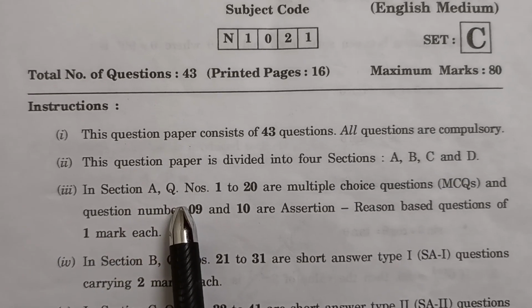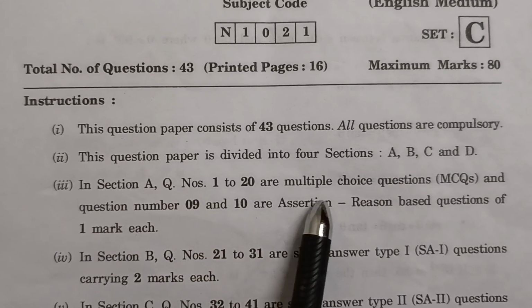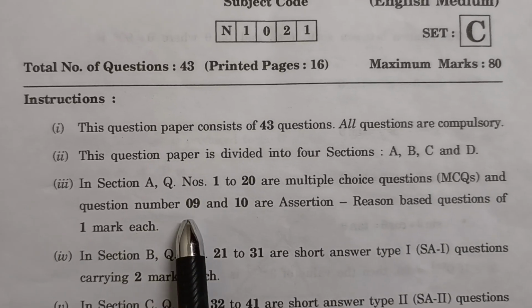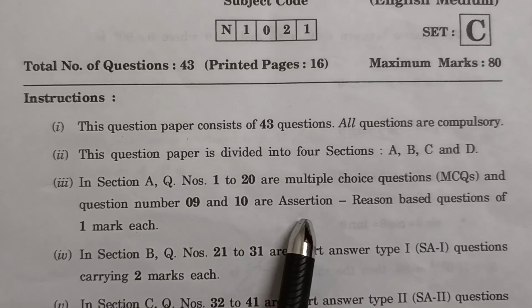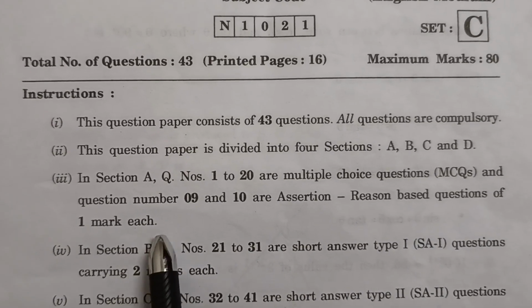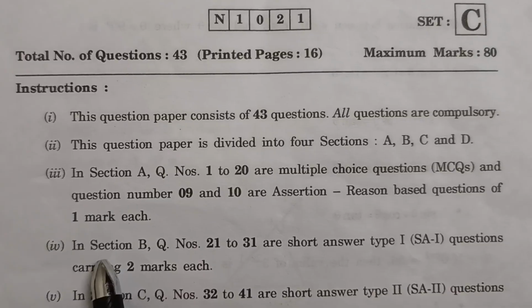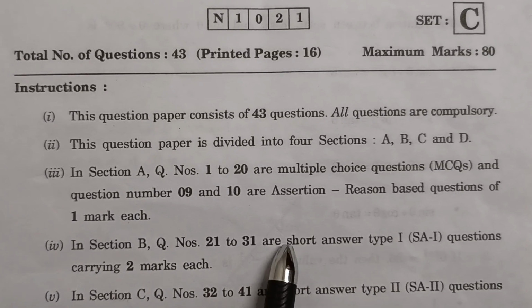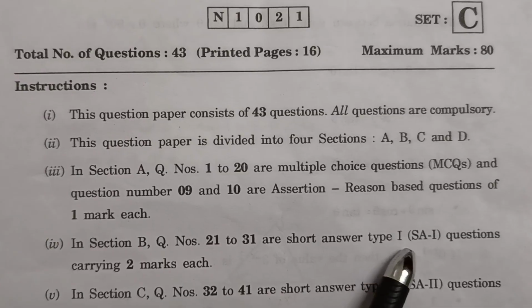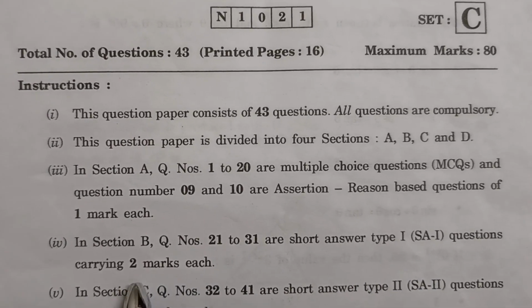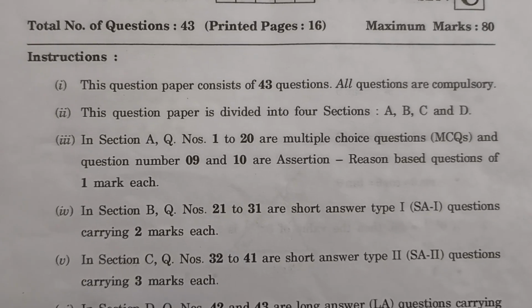In section A, question number 1 to 20 are multiple choice questions, MCQs, and question number 9 and 10 are assertion or reason based questions of 1 mark each. In section B, question numbers 21 to 31 are short answer type 1, SA1 questions carrying 2 marks each.